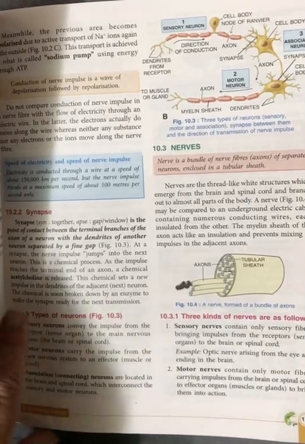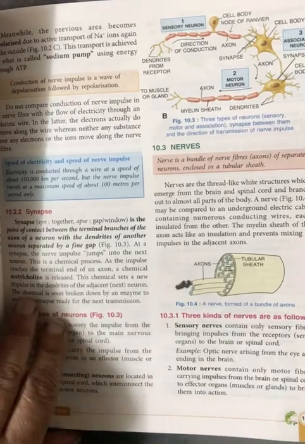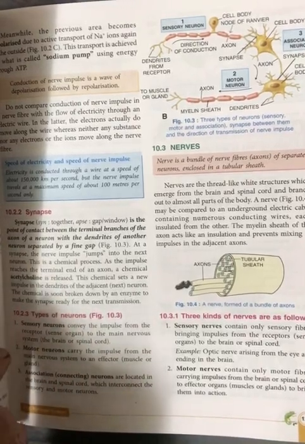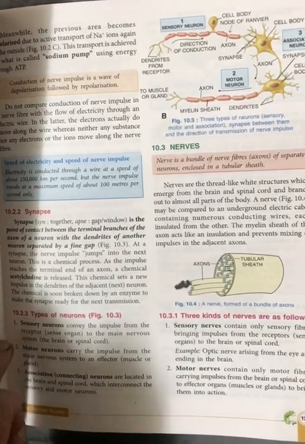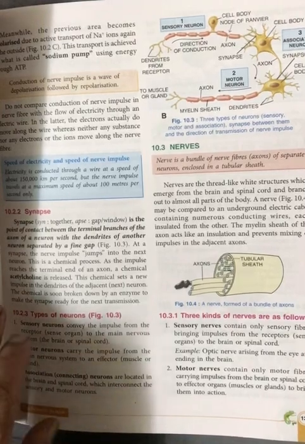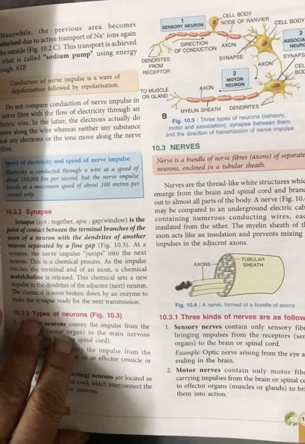Then three kinds of nerves are there: sensory nerves, motor nerves, and mixed nerves. Sensory nerves are those which have only sensory fibers bringing impulses from the receptors to the brain or the spinal cord. For example, the optic nerve arising from the eye and ending in the brain.